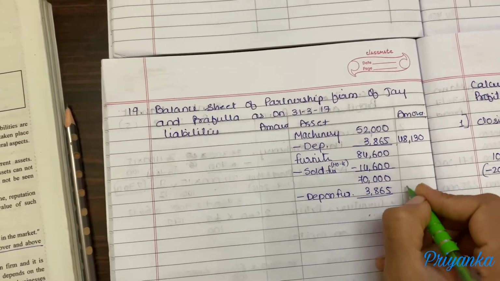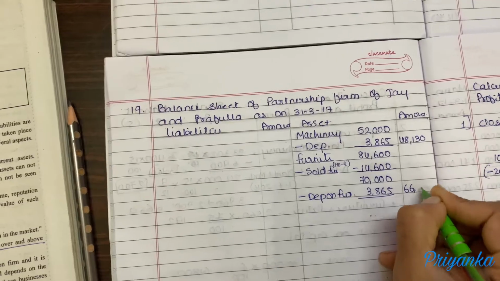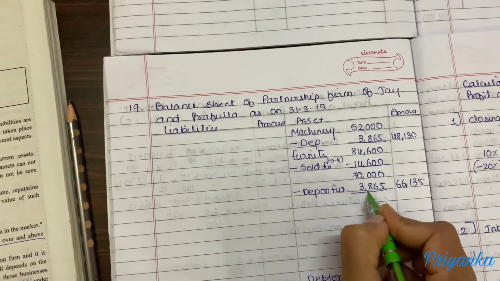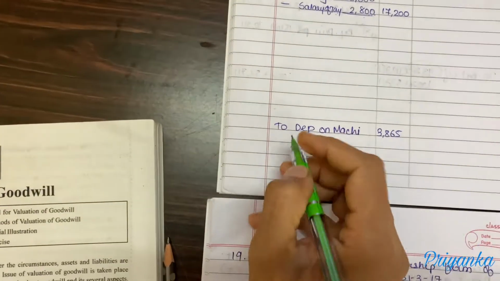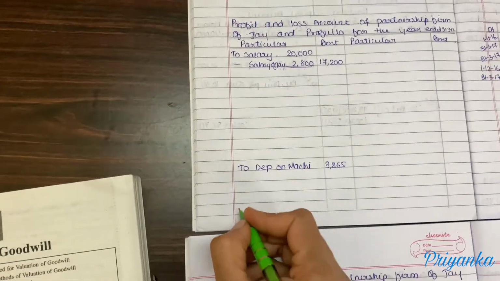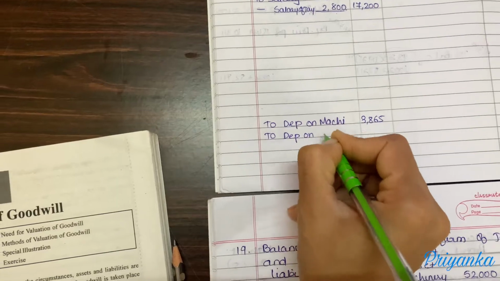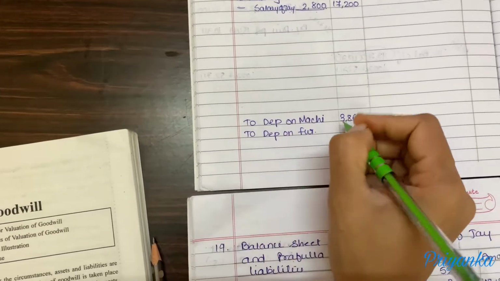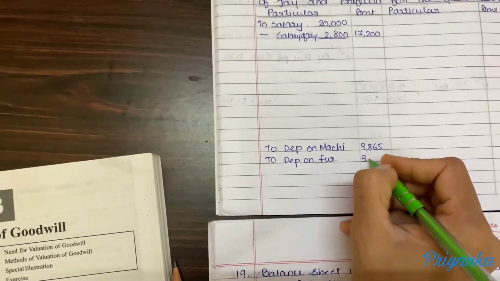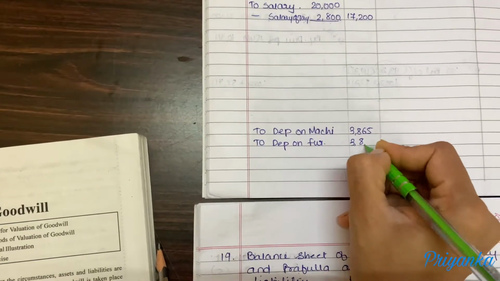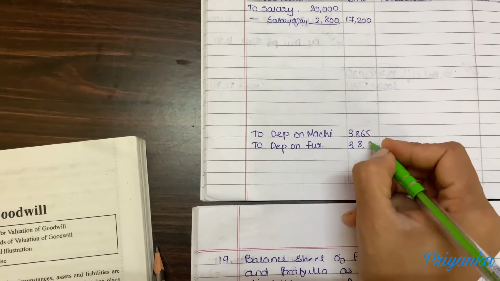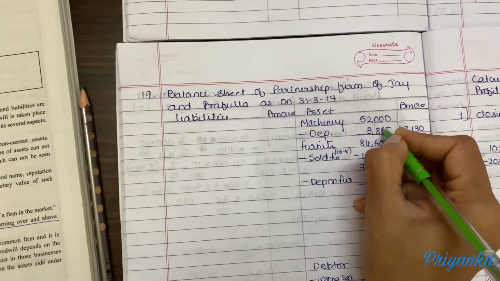Get it minus and remove the amount 66,135. Take this depreciation amount over here in the profit and loss debit side. Depreciation on furniture, that is 3,865.